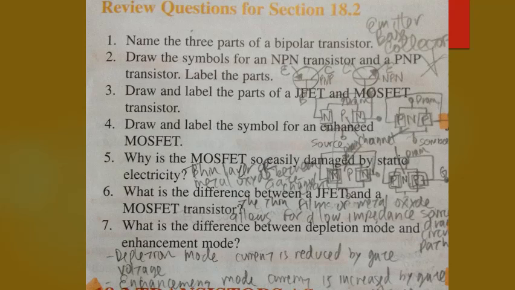Question 6. What is the difference between a JFET and a MOSFET? The difference is that a thin film of metal oxide allows for a low impedance source drain circuit path.